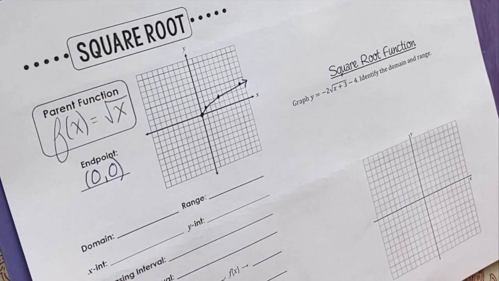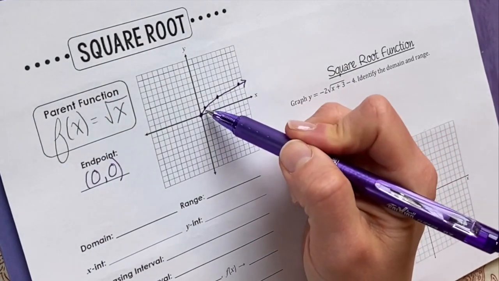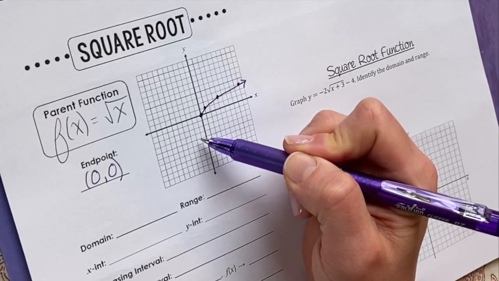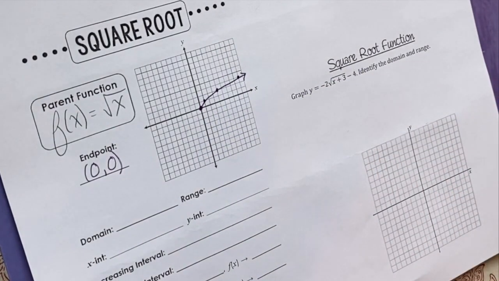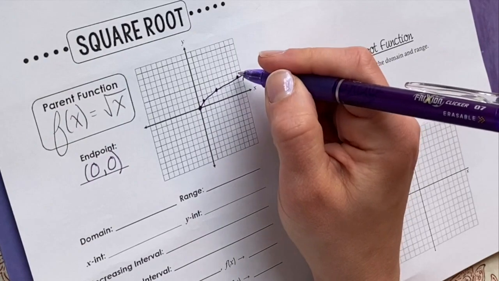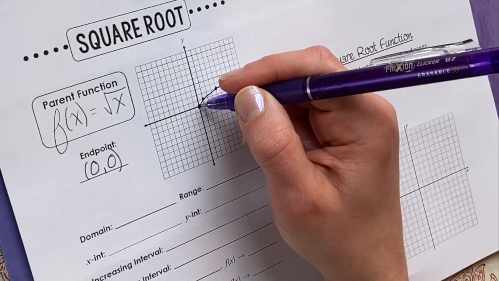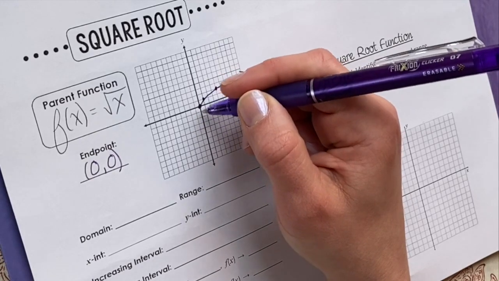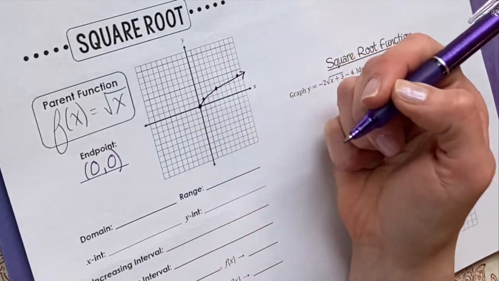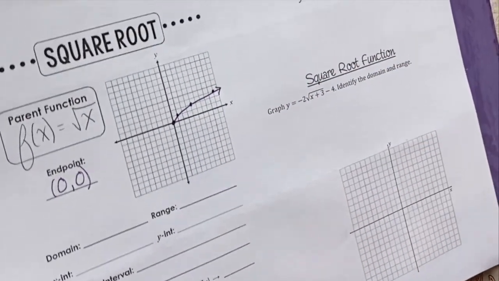Okay, so a big thing here, guys, you do not want to extend the graph past that point. So on these graphs, you should only have one arrow because this is where it stops. So you should never continue past this point with another arrow. I do not want to see that on your graphs, please.